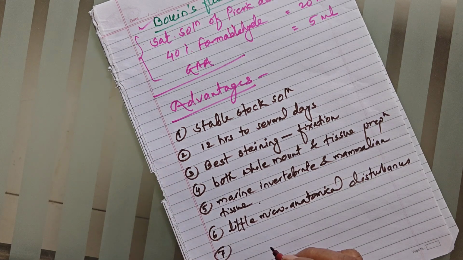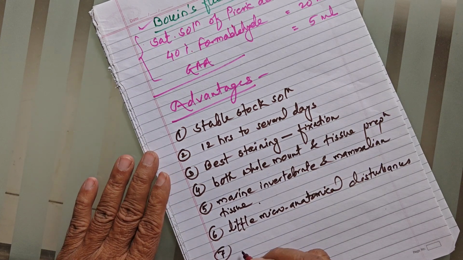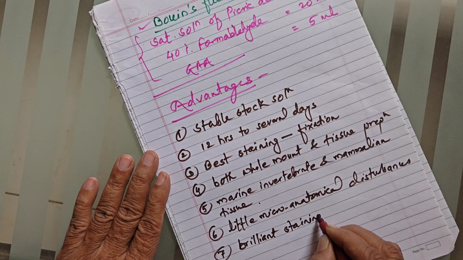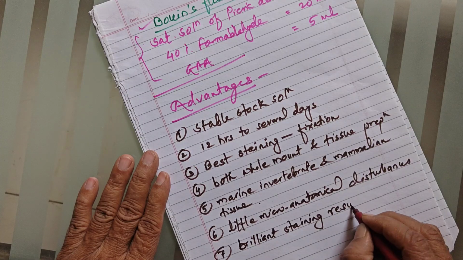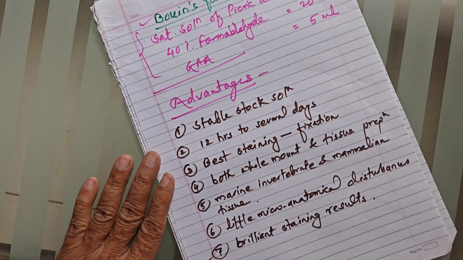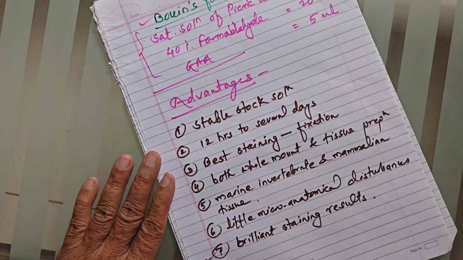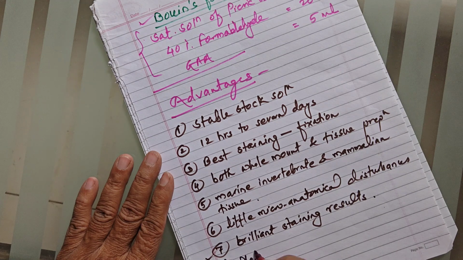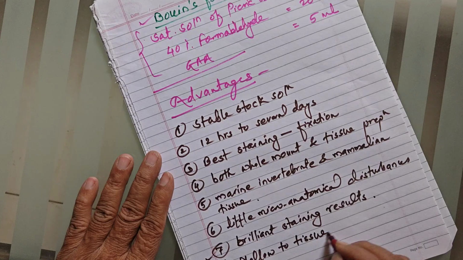Another advantage is Bouin's fluid permits brilliant staining results, that is, excellent staining results are achieved. And the last one, it gives a yellow color to the tissue, which is useful for handling the tissue.